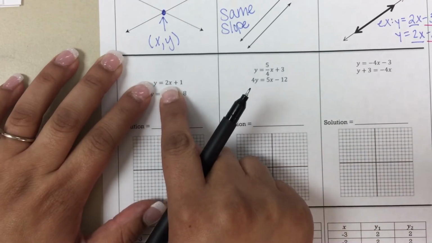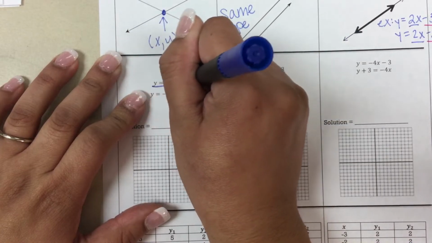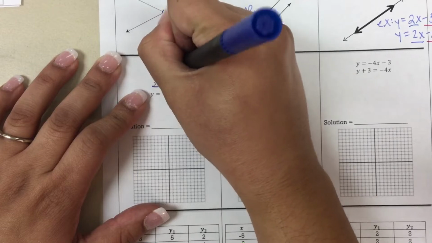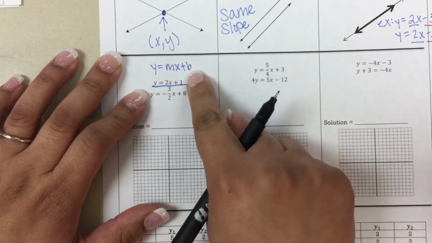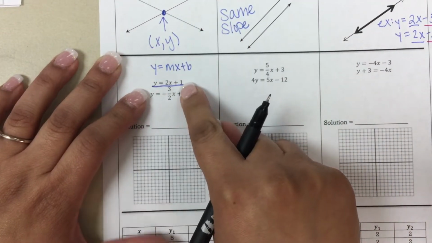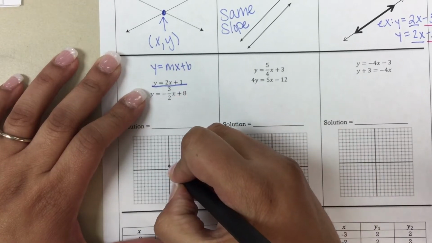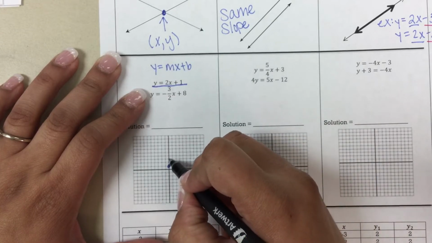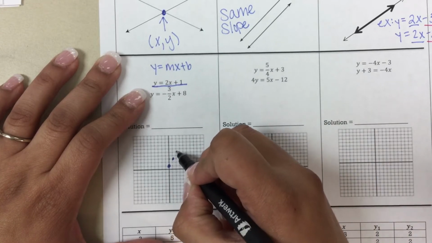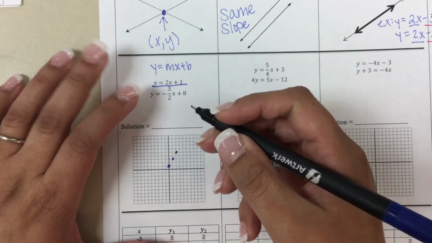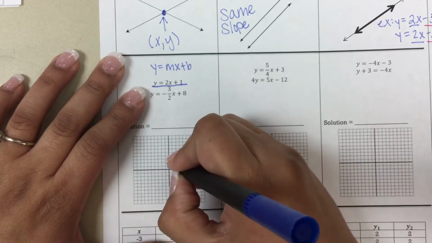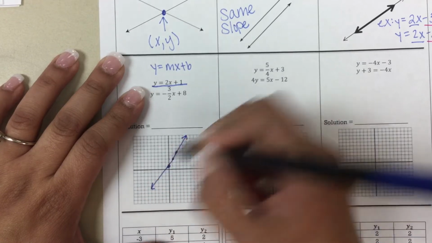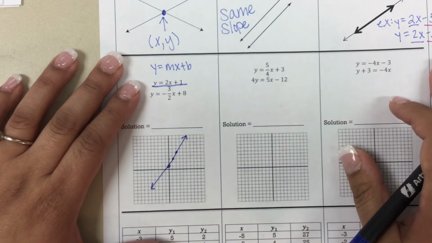So starting with the first one, I'm going to do this one in blue. This is in the same as y equals mx plus b, slope-intercept form. So b stands for beginning, begin with b. So my y-intercept is up here at 1. My slope is 2, so I'm going to go up 2, right 1, up 2, right 1. Okay, and then if I connect those points as best as I possibly can, there's an equation. That should be a straight line.